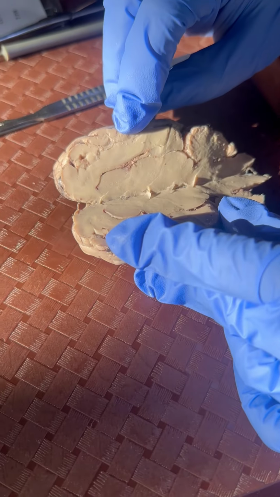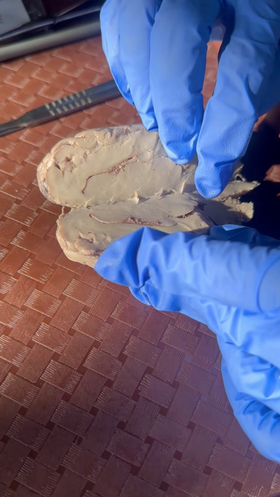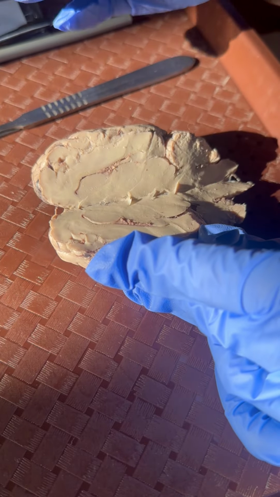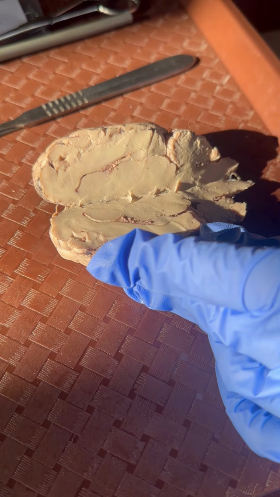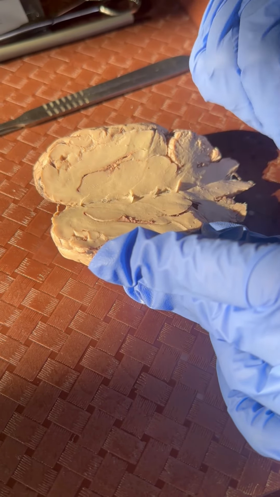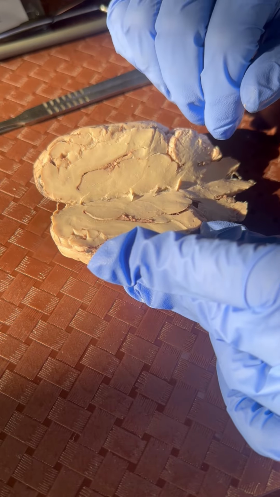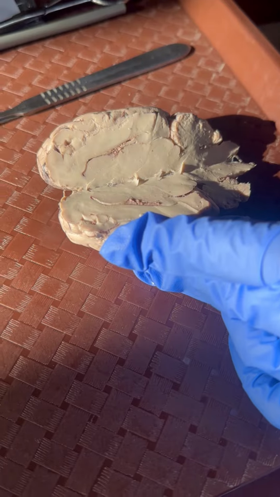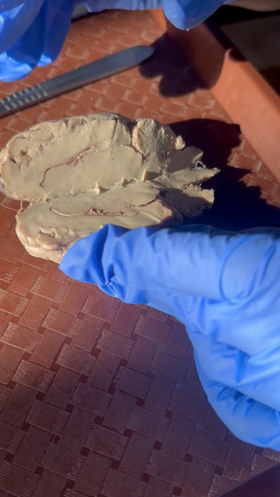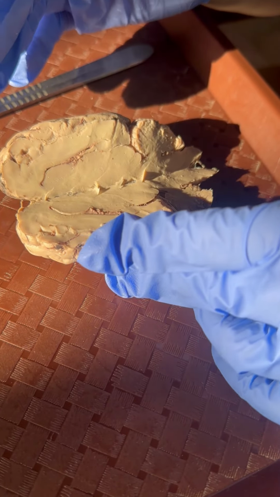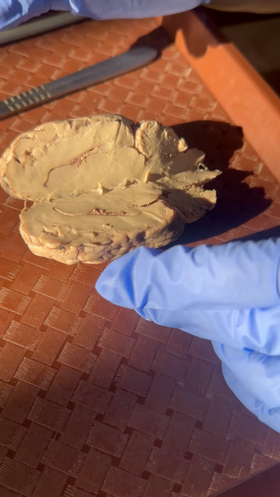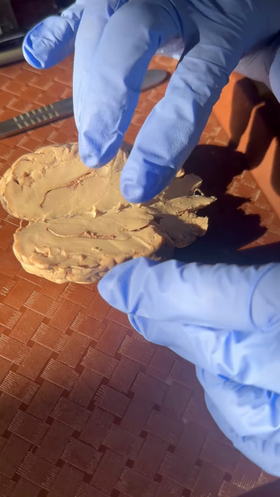Then we have the thalamus, and the thalamus is right below, right over here, and that is essentially the relay station for body senses, all except smell. So hearing, taste, touch. Right below the thalamus is the hypothalamus, and that is essential for regulation. So physiological and biological processes such as feeding, growth, body temperature, sleep rhythms, things like that are right by the hypothalamus.